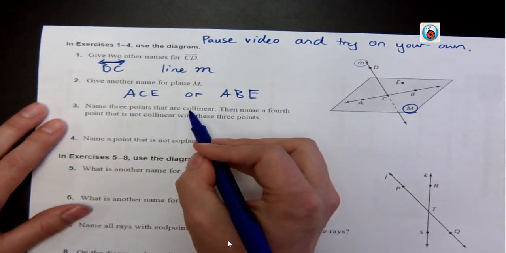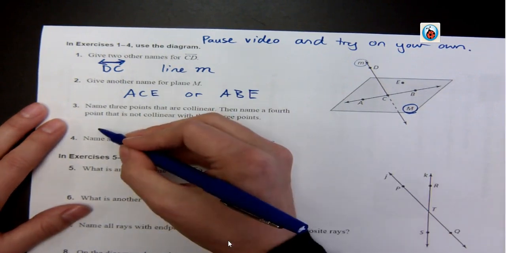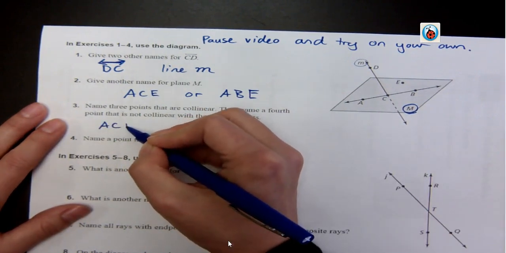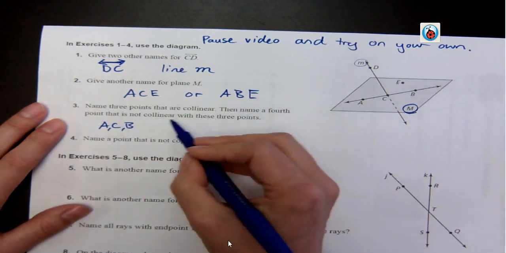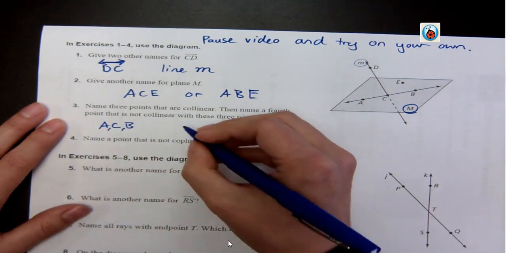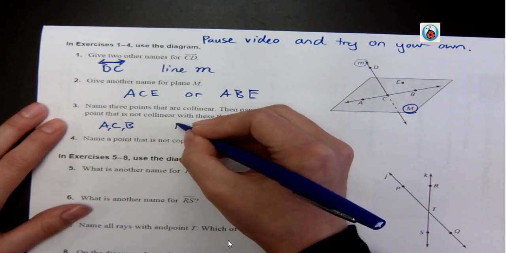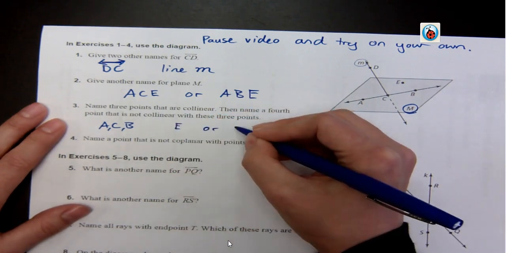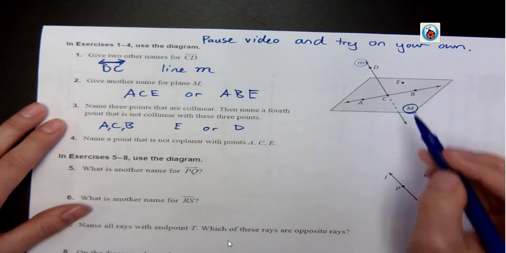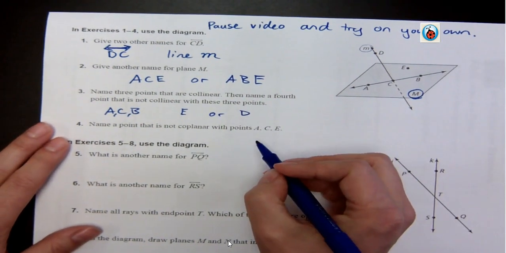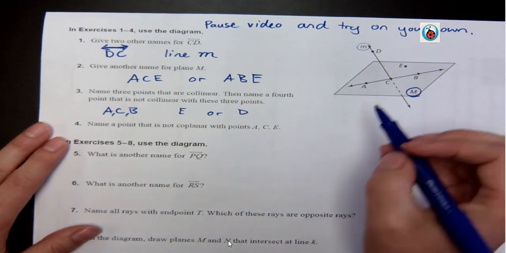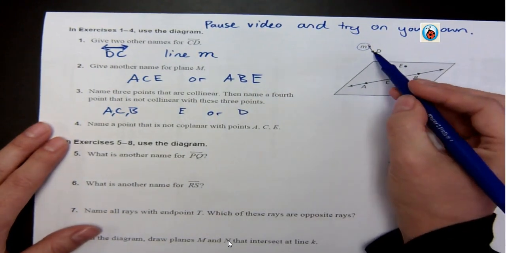Okay, so 3 points that are collinear would be our A, C, and B. A 4th point that is not collinear would be E or D, which is not in the same line as those 3 points. And a point that is not coplanar with points A, C, and E would be point D up here.